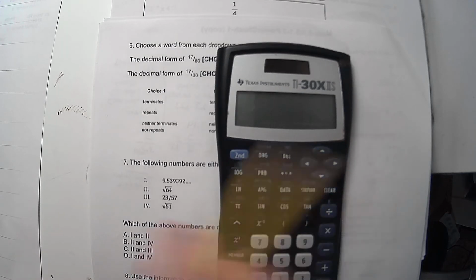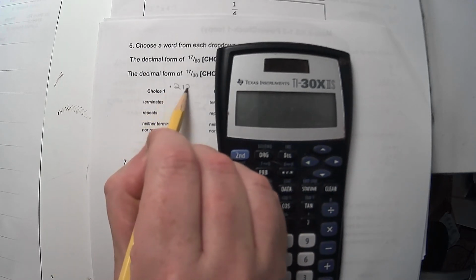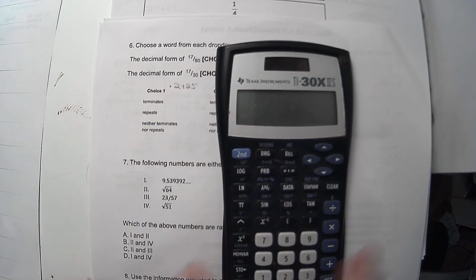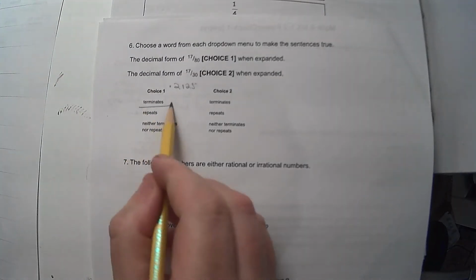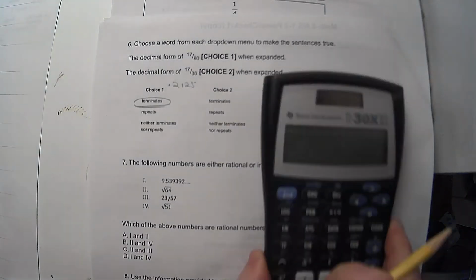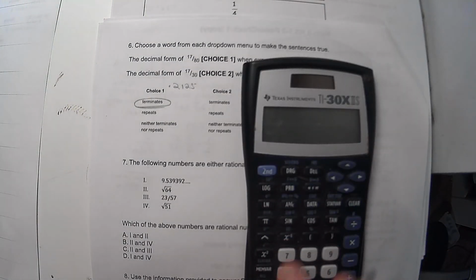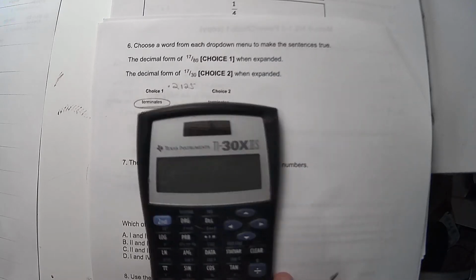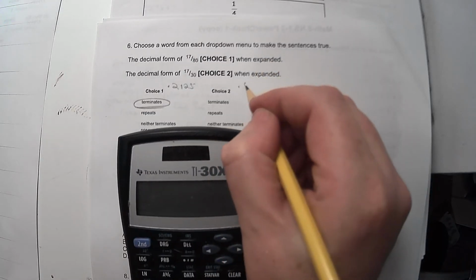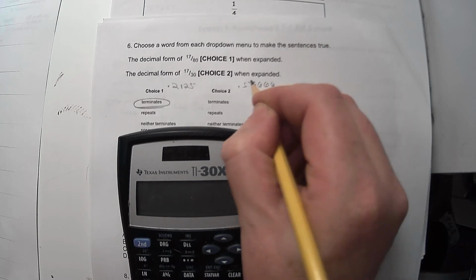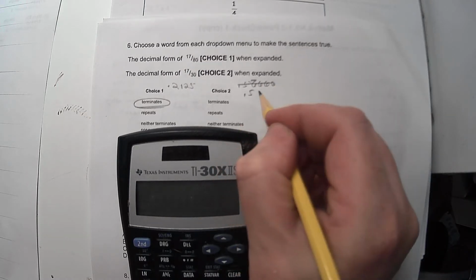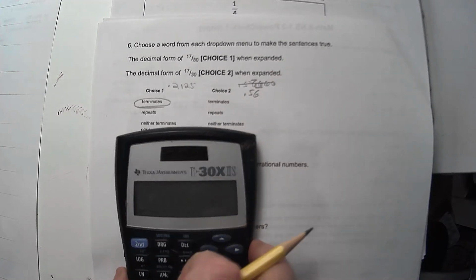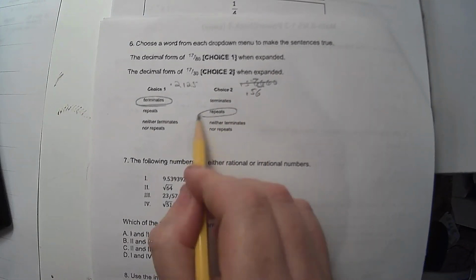I end up with 0.2125. So in that case, it's going to be a terminating decimal. It stops, it doesn't go anywhere, right? All right, on my next one, I'm going to have 17 divided by 30. I'm going to hit enter. That gives me 0.5666, a whole bunch of sixes. So I'm just going to cut it down to 0.56 repeating. So again, if that 6 is repeating, I'm going to circle repeats. Right? So we end up with 1 terminating and 1 repeating.